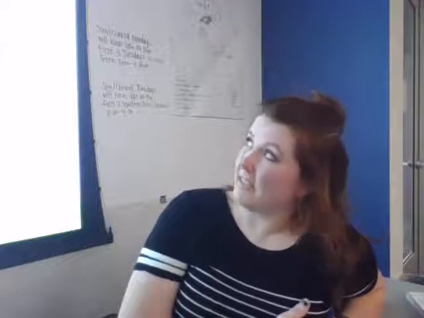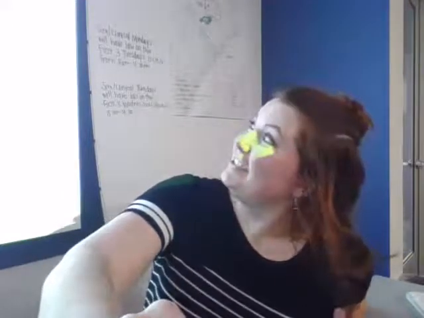Okay, so fungal infections. So these are your mycoses, tinea, or candidiasis. Is that a word? Candidiasis? Maybe it's single and plural. I don't know. Anyway, so fungal infections.